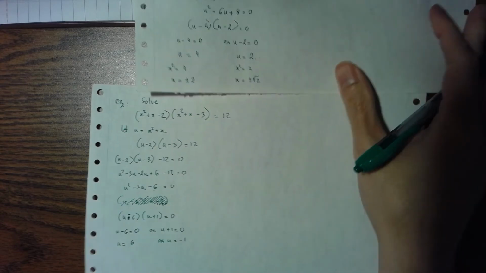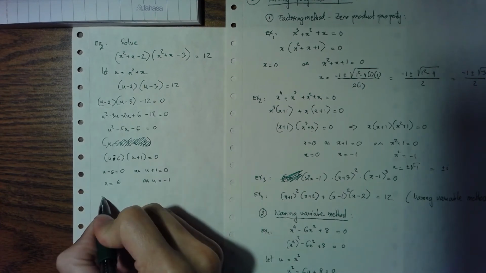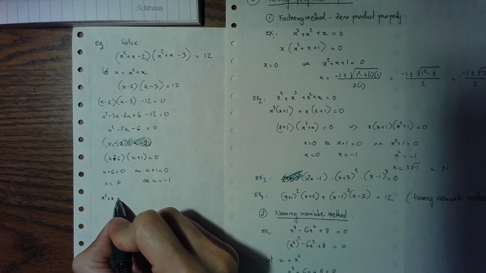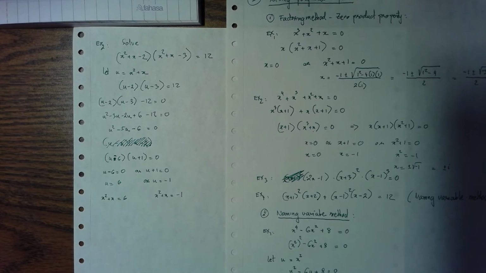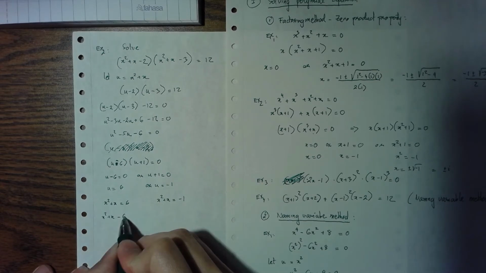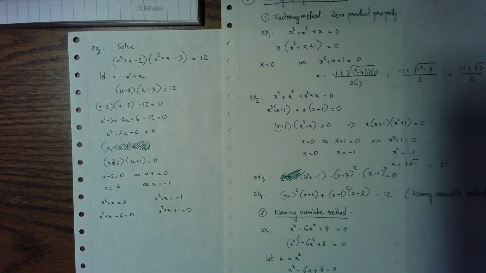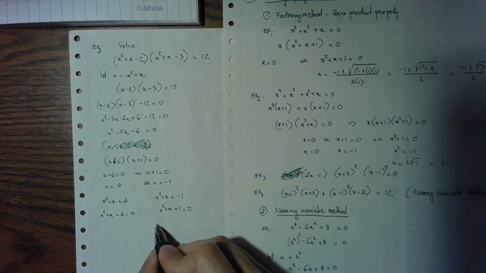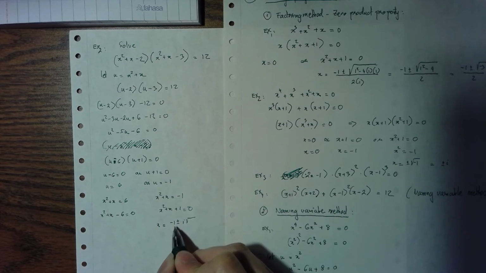But again, we haven't finished yet because we need to solve for x, alright? So for u equal to 6, you plug it in here, so you have x squared plus x equals 6, and x squared plus x equals negative 1. Right? And now what? We move everything to one side: x squared plus x plus 1 equals 0. If you apply the quadratic formula, you have x equals negative 1 plus or minus i square root of 3, over 2.